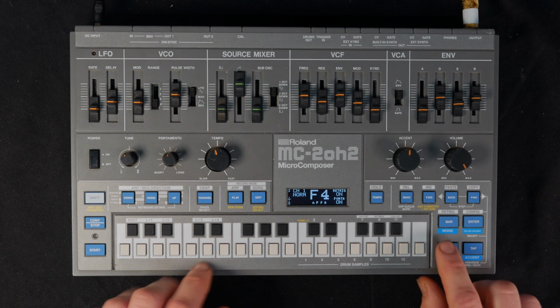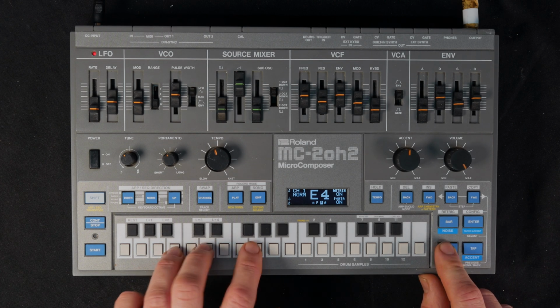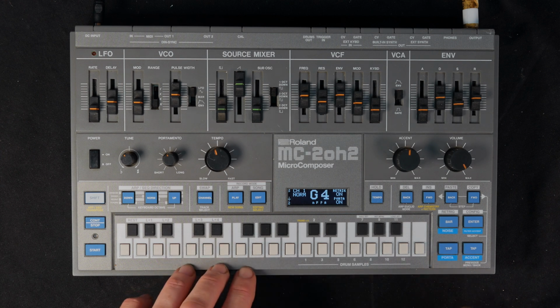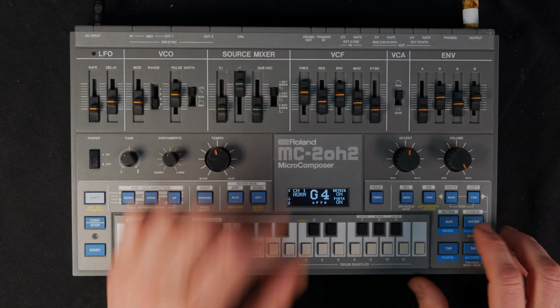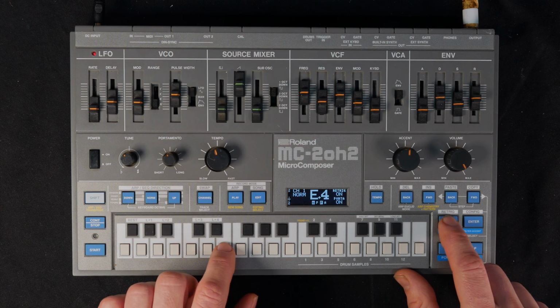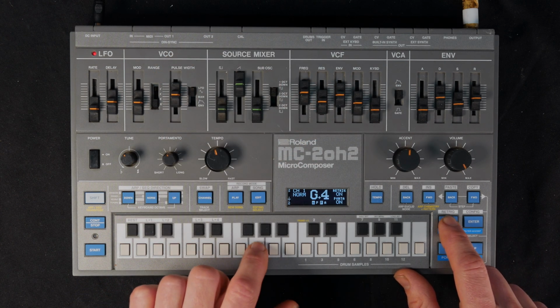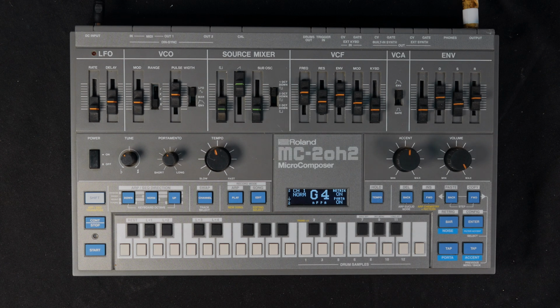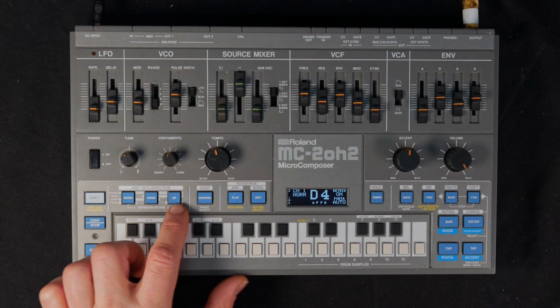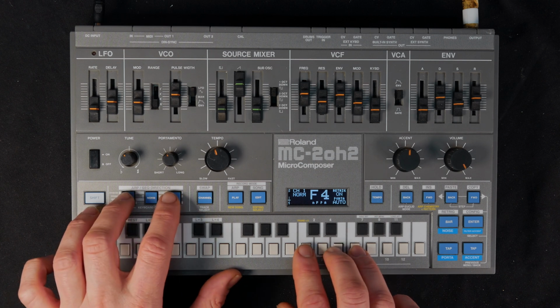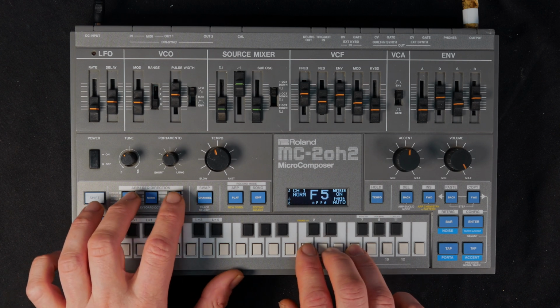Then we have portamento. You can manually trigger the portamento at any time. And last but not least, there's the noise waveform, which we can trigger per note. You can actually adjust the volume and the decay of that noise in the menu. More about that later. Using these 3 buttons, you can transpose the internal keyboard, just like in the original.